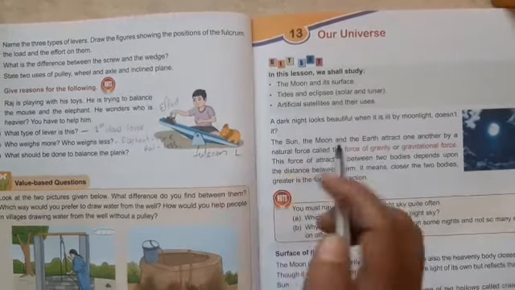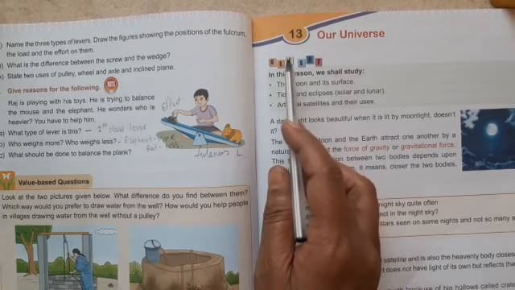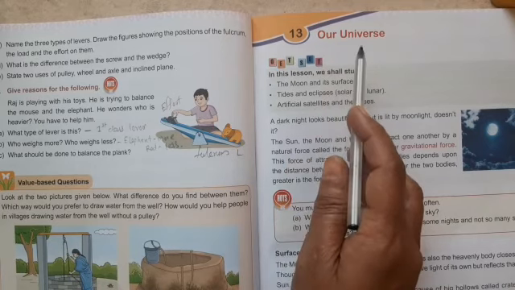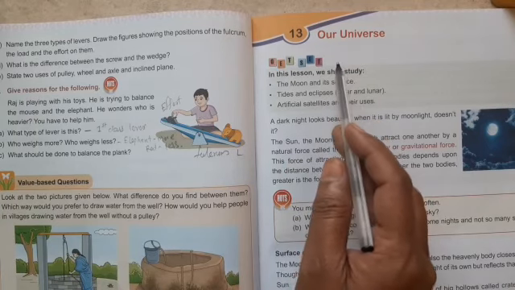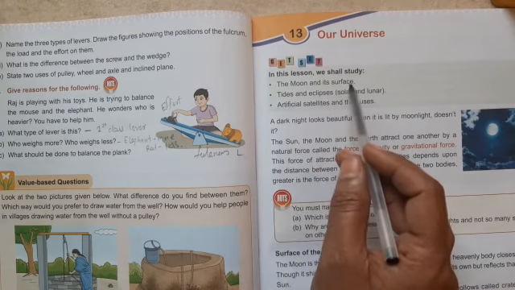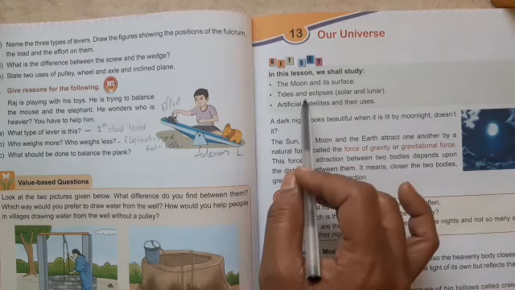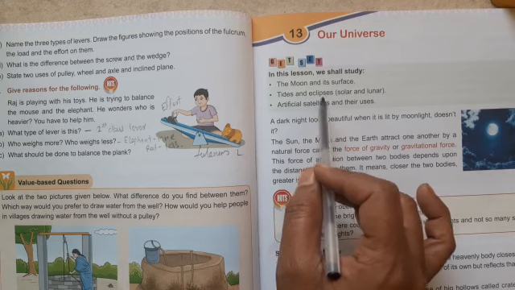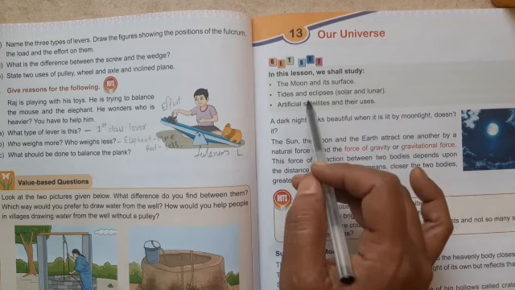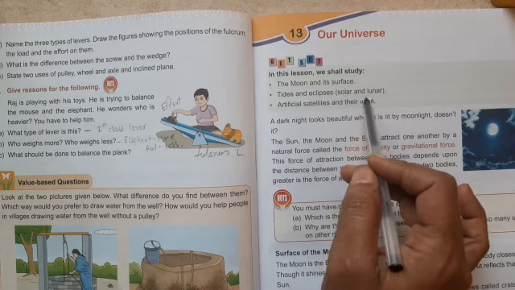Hello kids, today we are going to learn a new lesson, number 13, our universe. In this lesson, we shall study the moon and its surface, tides and eclipses, solar and lunar.